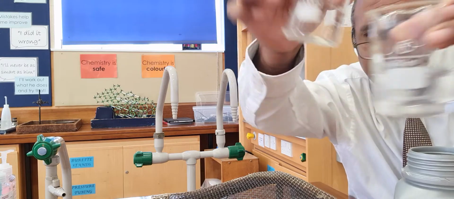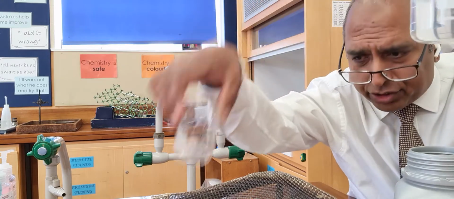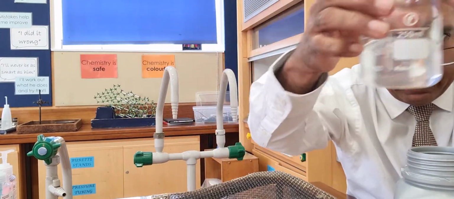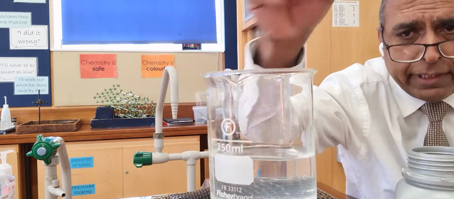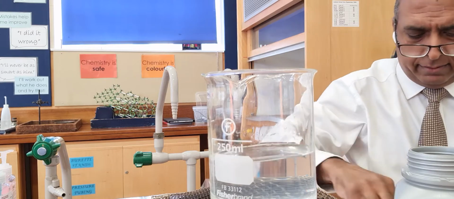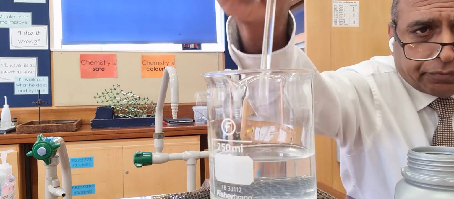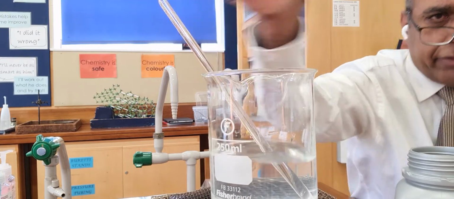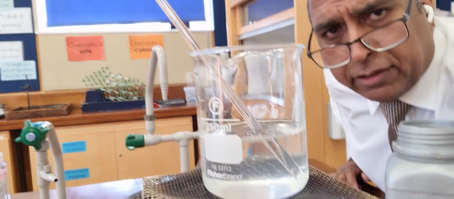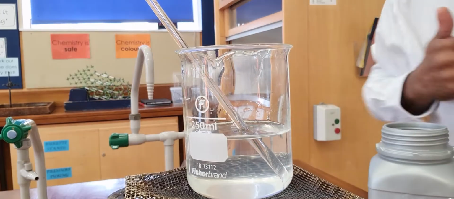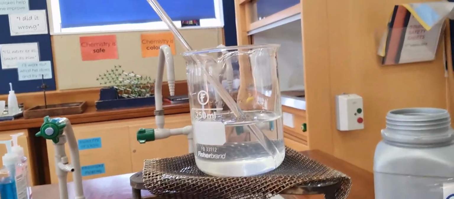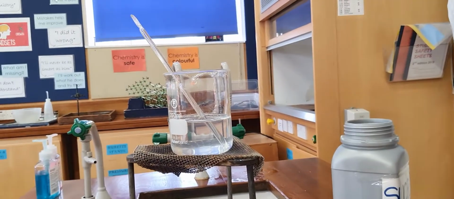So I'm going to put that in a bigger beaker, because I need space to stir, a 250 ml beaker, and I'll get a glass rod for stirring. Let me just get the whole of the beaker in. Is that all of the beaker? I'm hoping that's all of the beaker in.